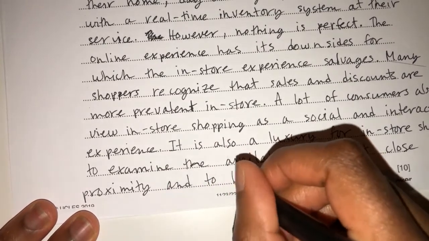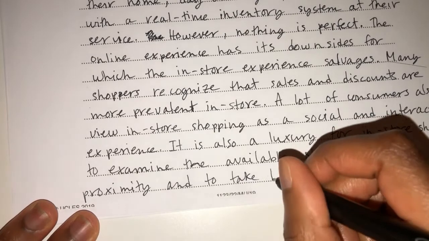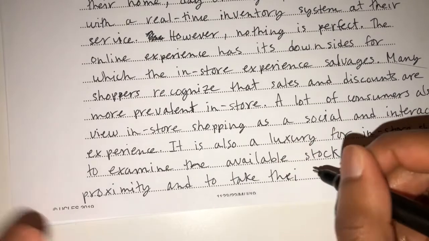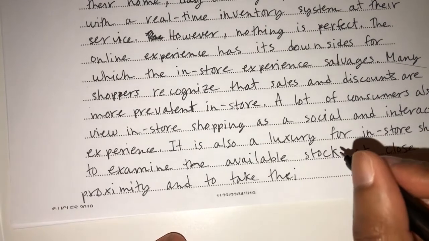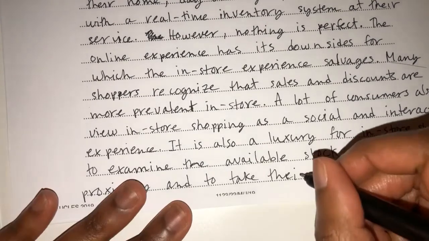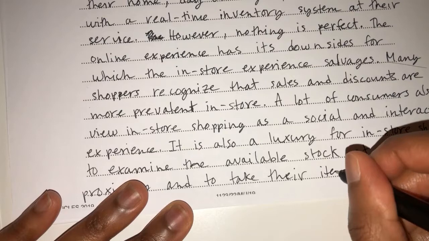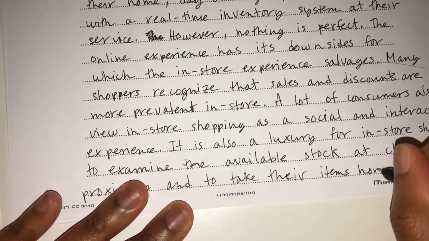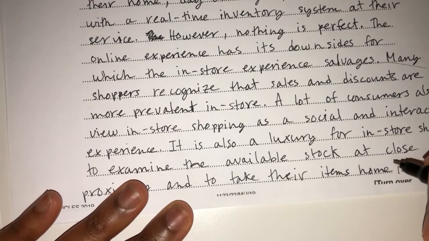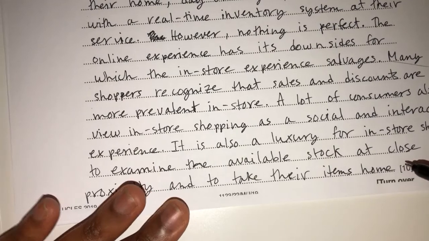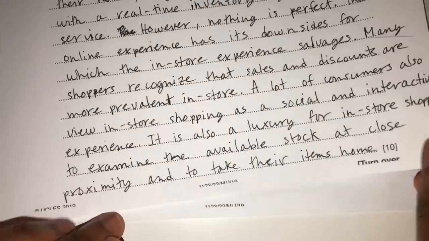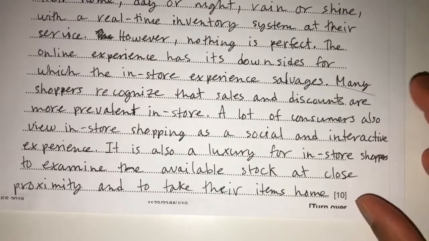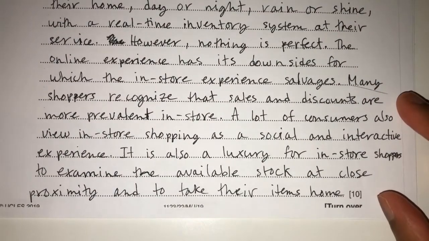and to take their items, right? Their items home. Sorry, here. I'll continue at the back.